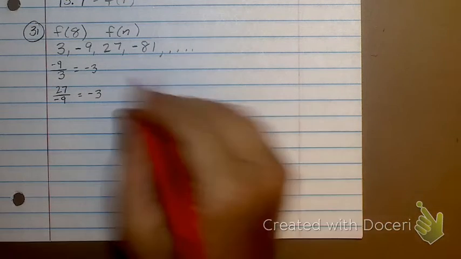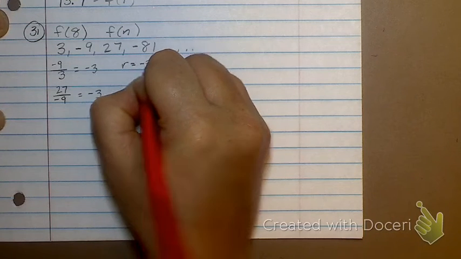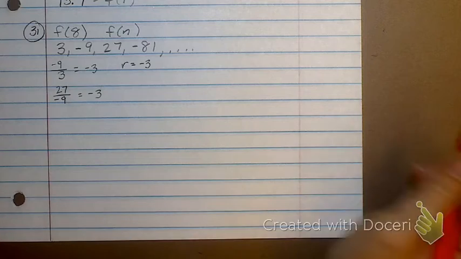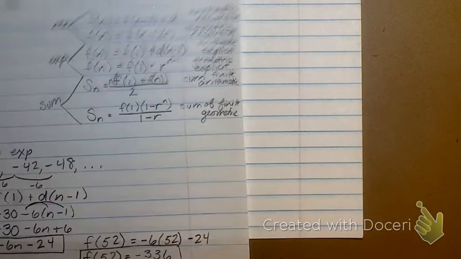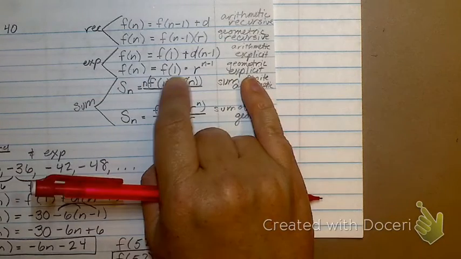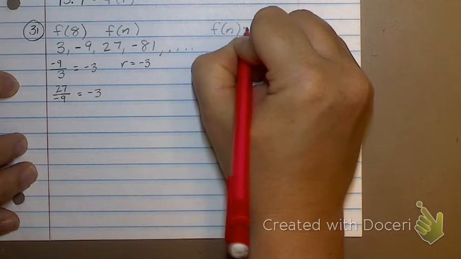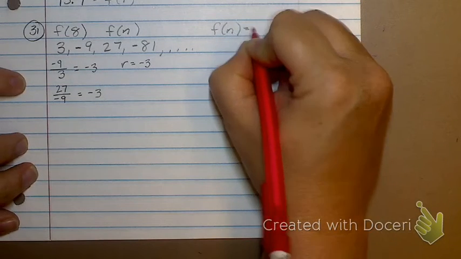And the same thing being negative 3, that happens to be my r value of negative 3. I have a geometric sequence. I'm looking for the explicit formula, so that would be this one right here: f of 1 times r to the n. So let's see, f of n is equal to the first term. What's the first term?